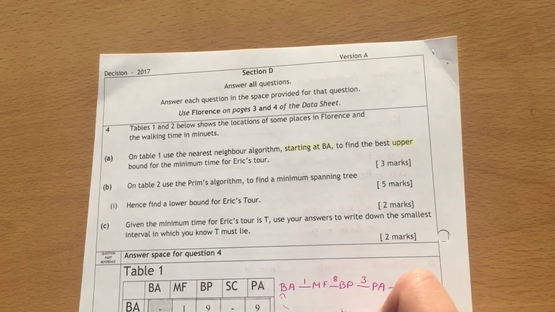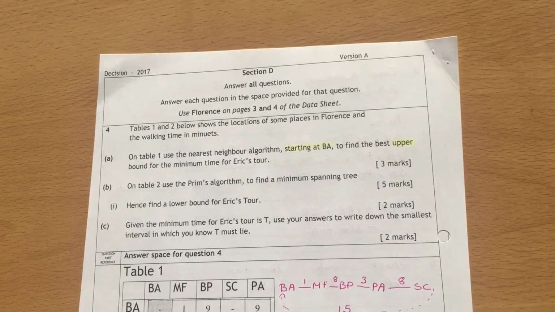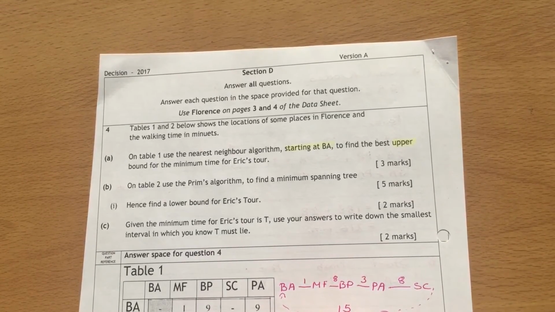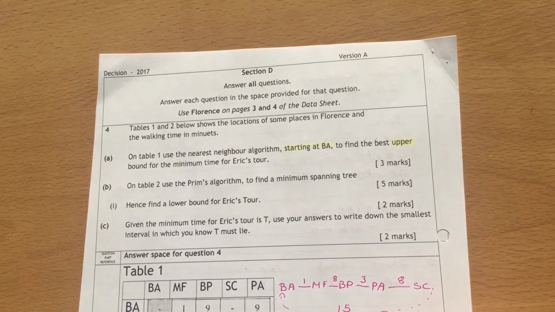So that one actually comes in at 15. So that's going to be written as BA 1 MF 8 BP 3 PA 8 SC 15 BA.